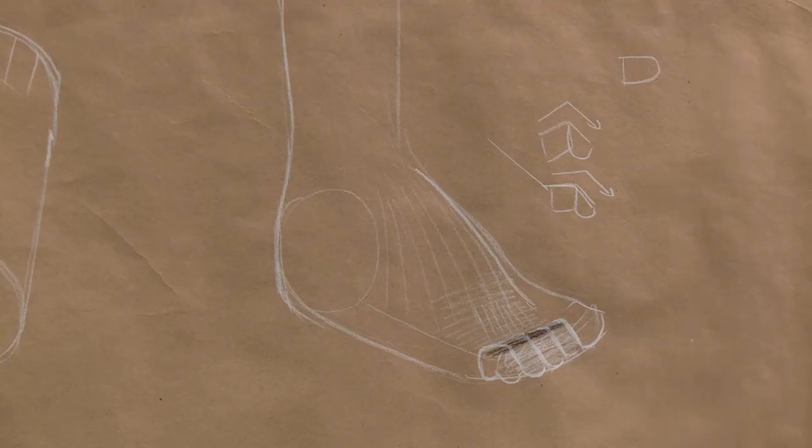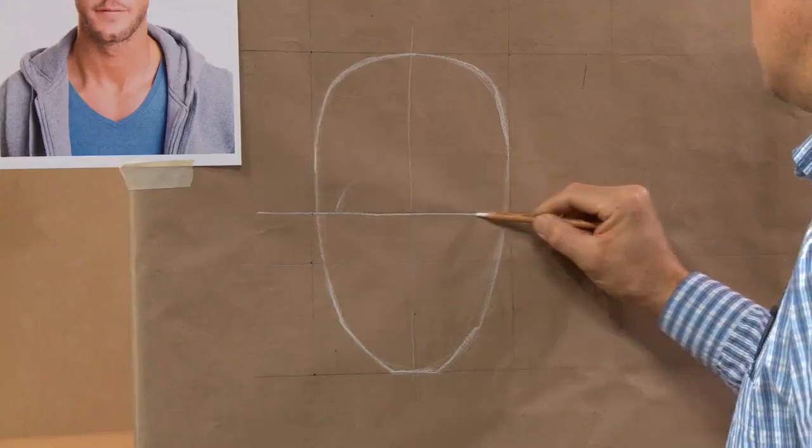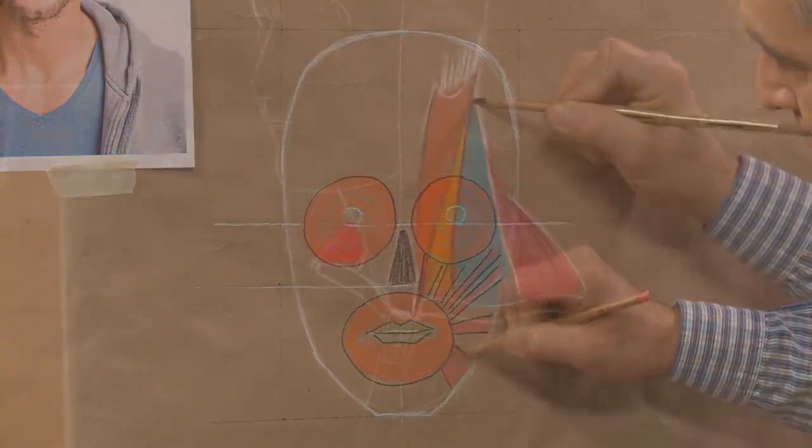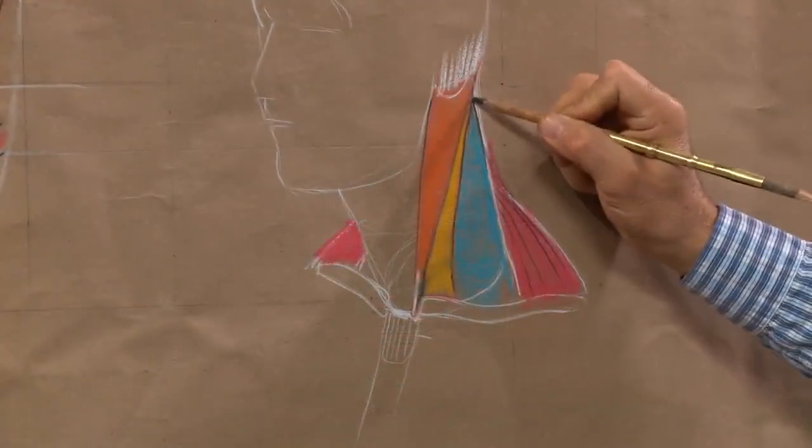And this pretty much wraps it up for what concerns the shape and volume of hands and feet. In the next lesson, we're going to see the basic planes of the face and the basic muscles of the face, in addition with the volume and muscles of the neck.